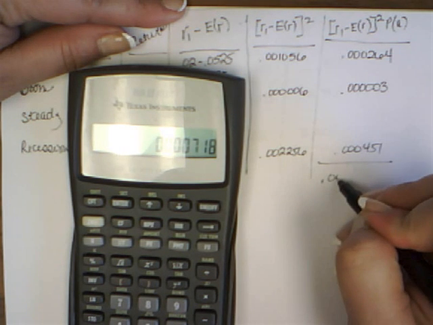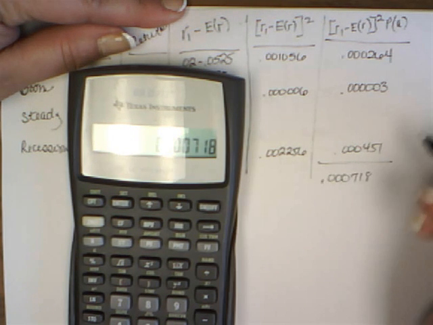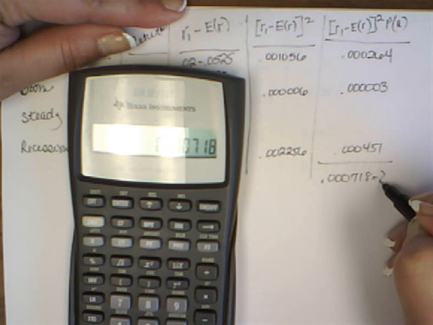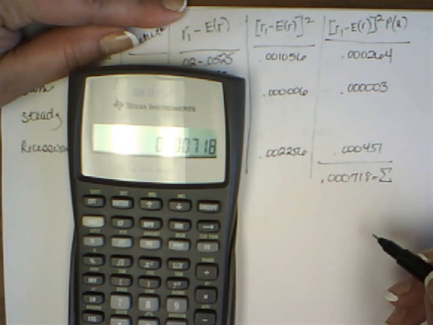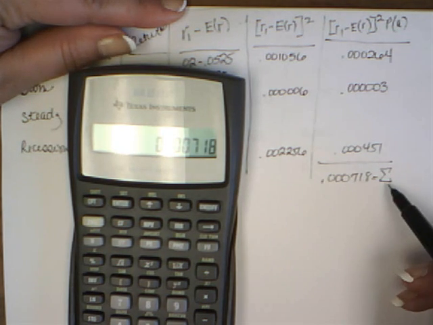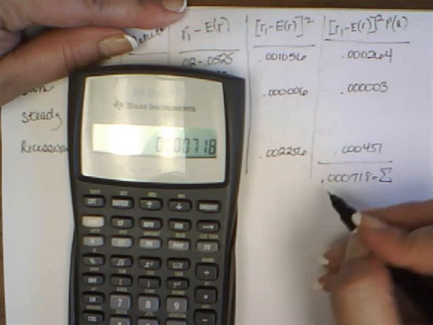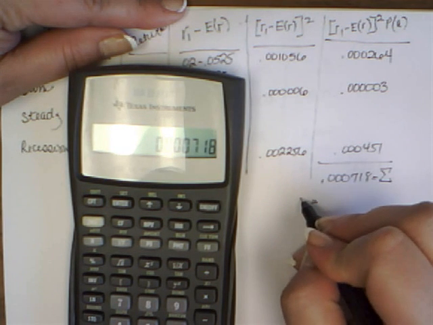of 0.000718, and of course we'll just put our little sigma mark there. All right, and that is also our variance.